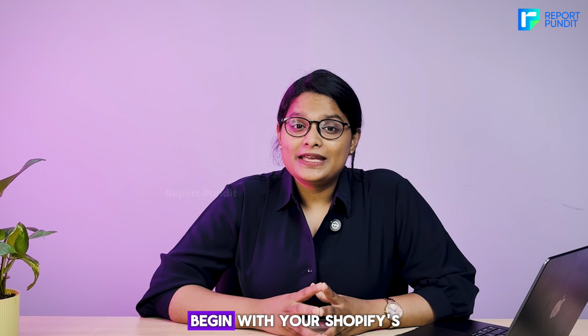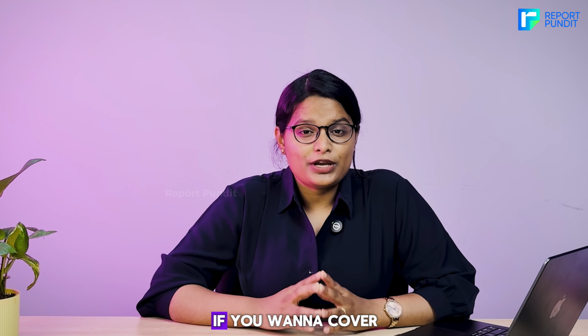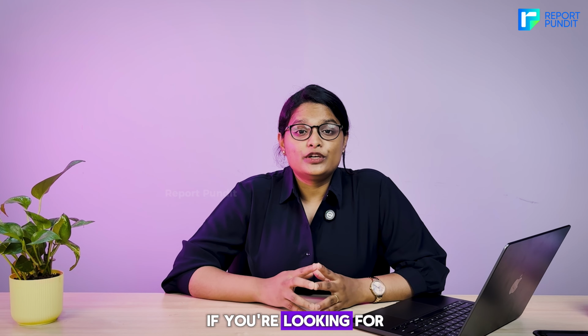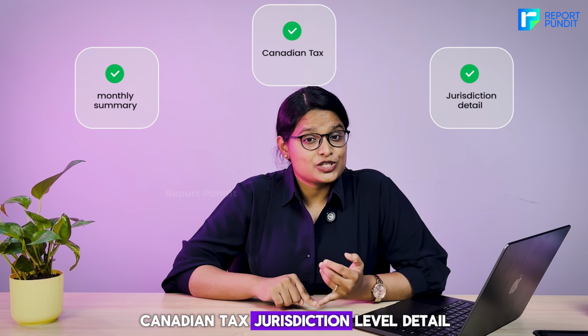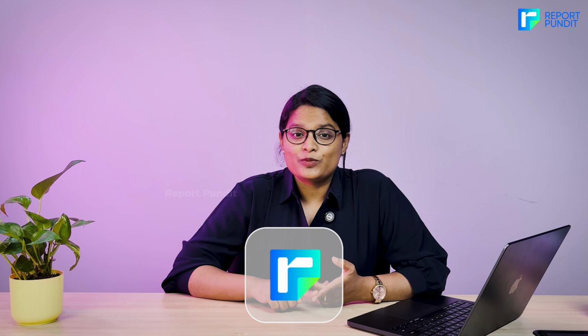To sum it up, begin with your Shopify's built-in tax report if you want to cover the essentials. If you're looking for deeper insights like monthly summaries, Canadian tax, jurisdiction level detail, then extend your setup with reporting application.